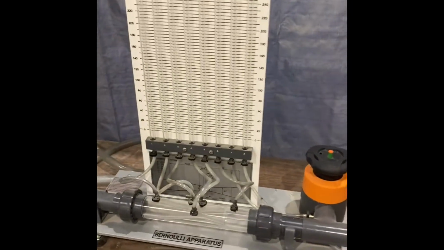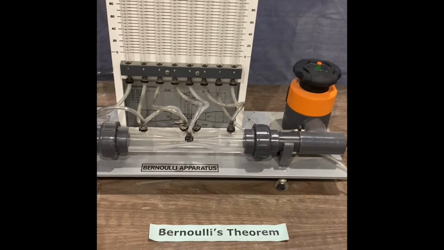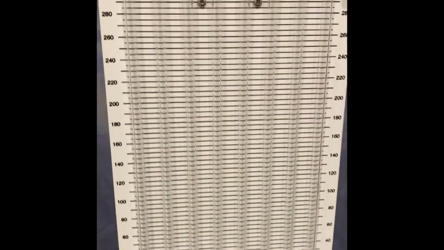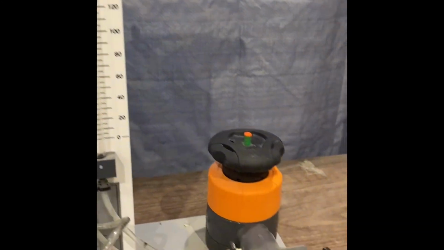Students also conduct the Bernoulli's theorem demonstration test. In this test, students investigate the validity of Bernoulli's theorem of fluids as applied to the flow of water in a tapered circular duct.